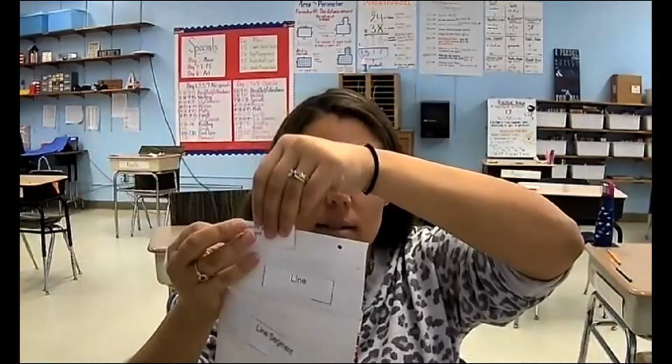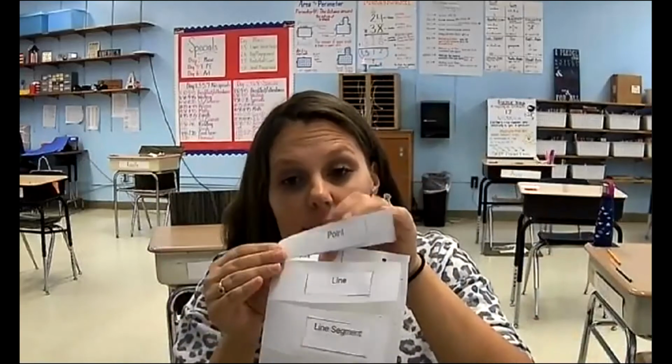So we're going to glue our definition, and we're going to draw an example of what a point would be. Make sure it's underneath the point flap. If you need to go back and listen, go for it.